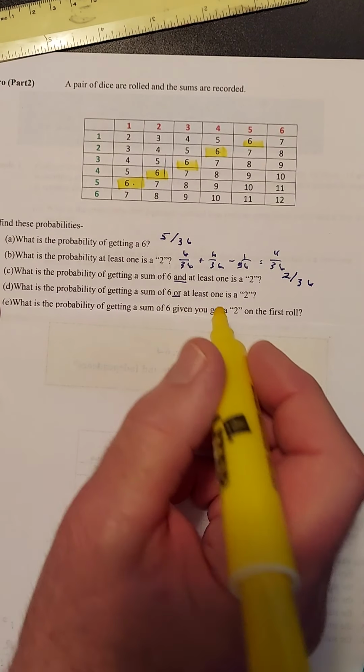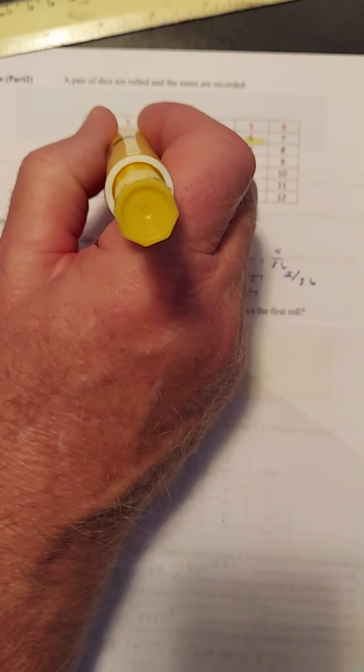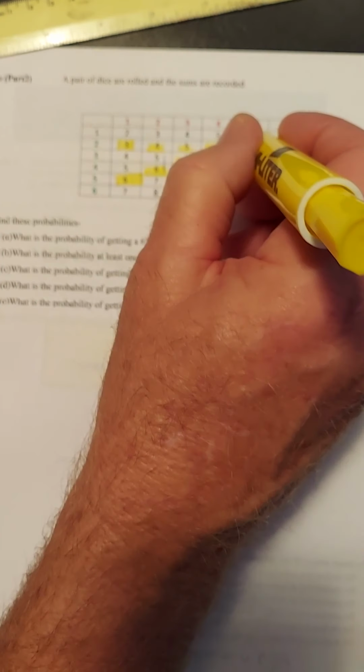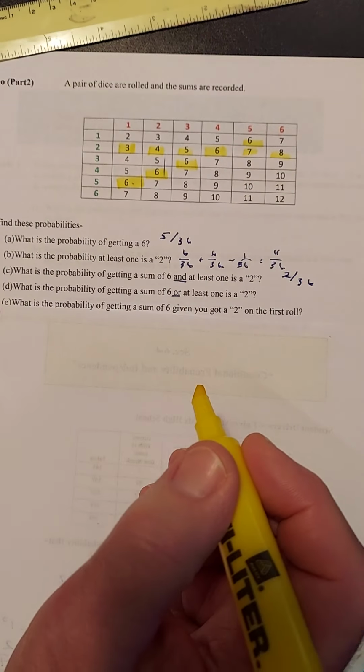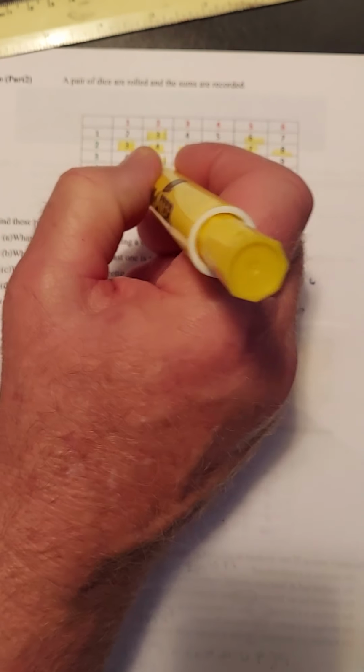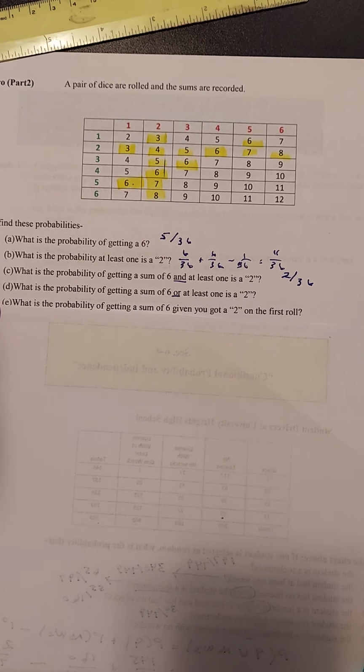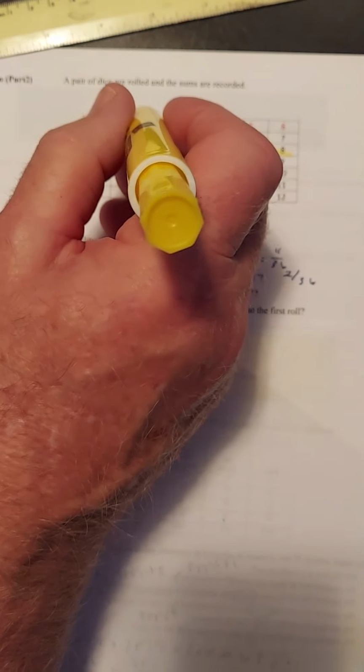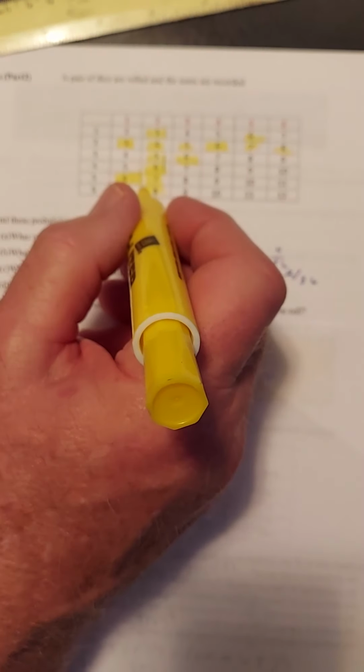And then it says, or at least one is a 2. Well, it doesn't have to be a sum of 6. It just has to have a 2 involved. So that works, that works, that works, that works, that works. Or going down here, here, here, and here. All these have a 2 involved. So I could have a 2 on the green one, I could have a 2 on the red one, or I could get a sum of 6.